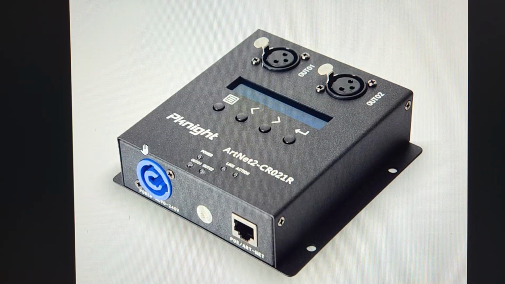This is another way to get data to your DMX lights. This is called a node. With a node, we use an Ethernet cable, a nice lightweight cable, and it will send all your information out and transfer that information through ArtNet, sort of translate it into DMX, okay?